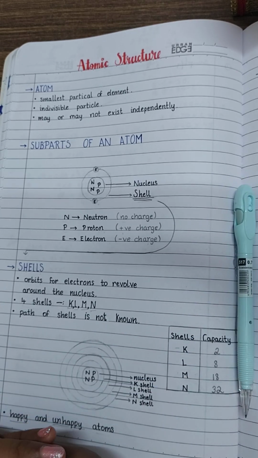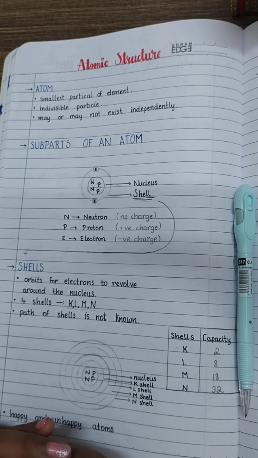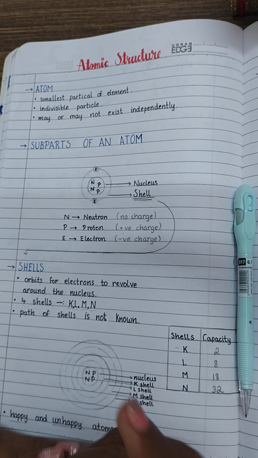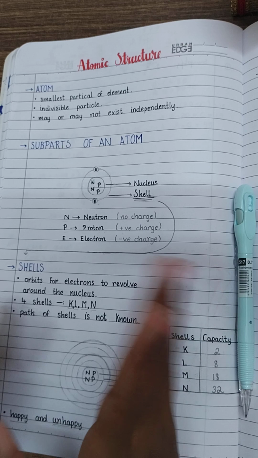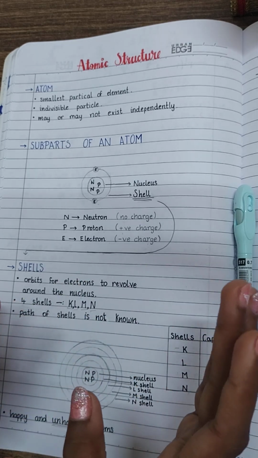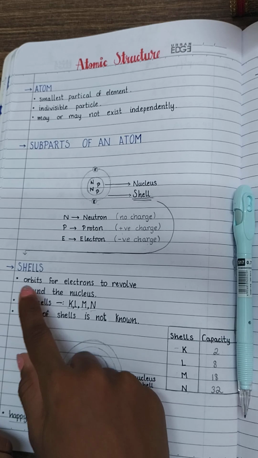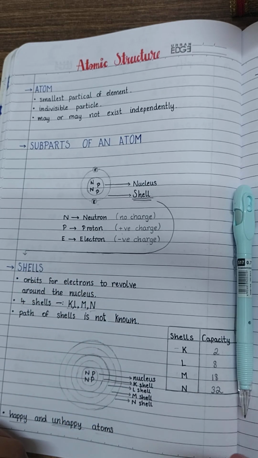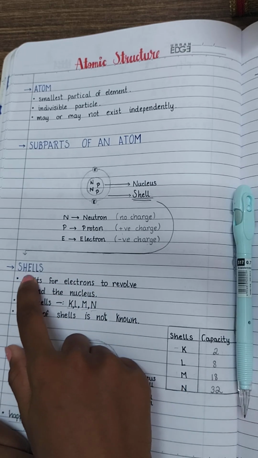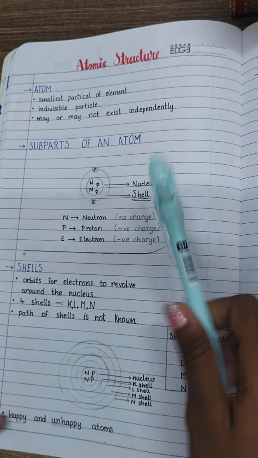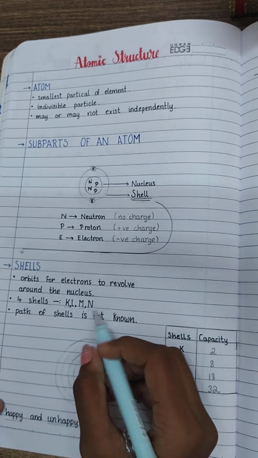In the solar system, the sun is the nucleus and the solar system is the atom. The orbits in which the Earth, Mars, Venus, Jupiter, and all the other planets revolve are known as shells. In the solar system, they are known as orbits, but in the atom they are known as shells. I hope you have visualized that clearly.